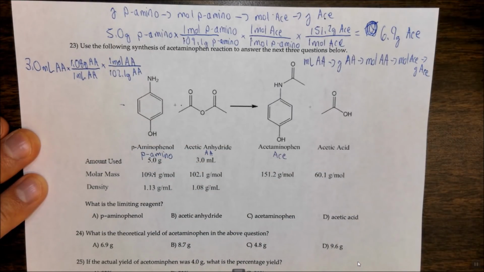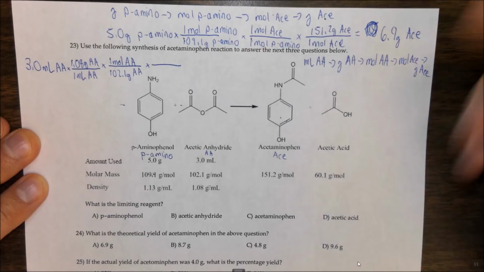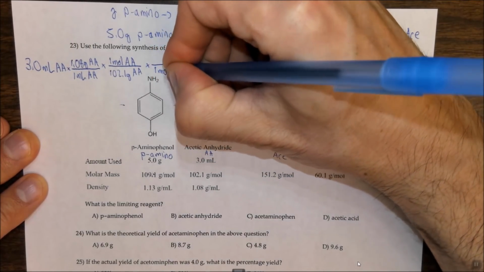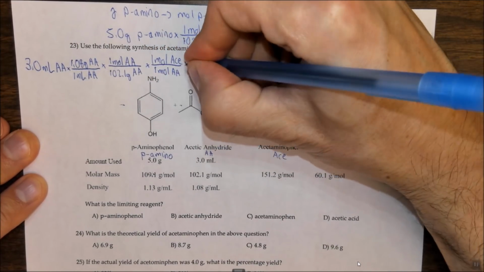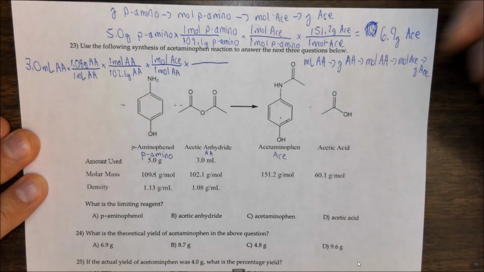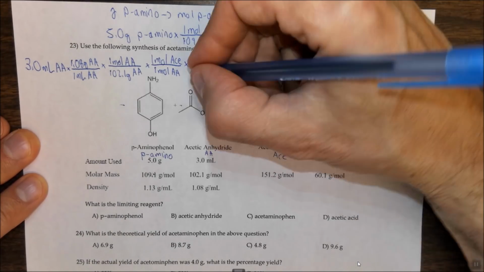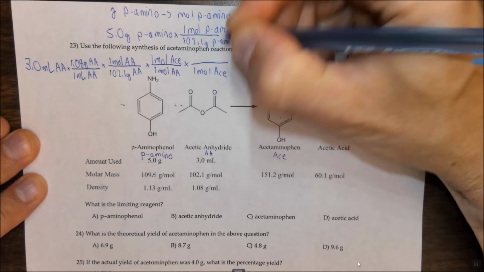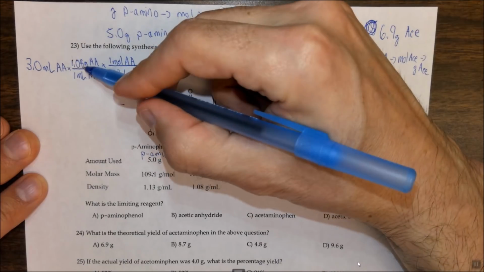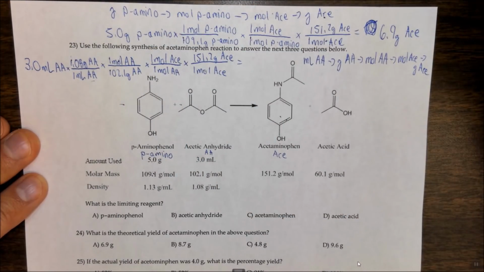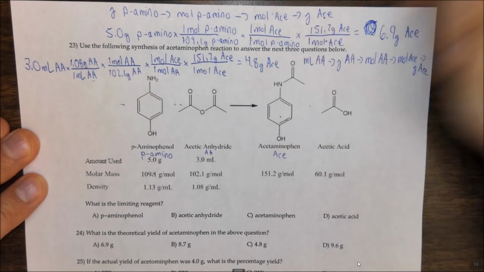Now I can convert from moles of acetic anhydride to moles of acetaminophen using the balanced chemical equation. It's, again, 1 acetic anhydride gives me 1 acetaminophen, so I want to put 1 mole of acetic anhydride on the bottom, so it cancels out, and 1 mole of acetaminophen on the top, so I end up with moles of acetaminophen. The last step's the same. I'm going from moles of acetaminophen to grams of acetaminophen, so I can use the same conversion factor. 1 mole of acetaminophen is 151.2 grams of acetaminophen. Multiply by the top, divide by the bottom, repeat till you get to the end, and when I do all that work, I find that I will make 4.8 grams of acetaminophen.